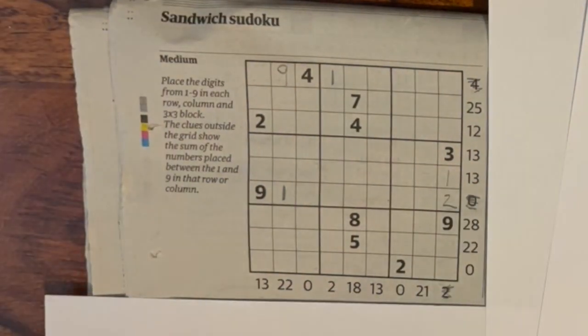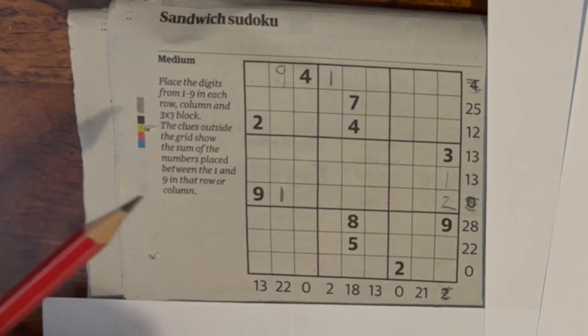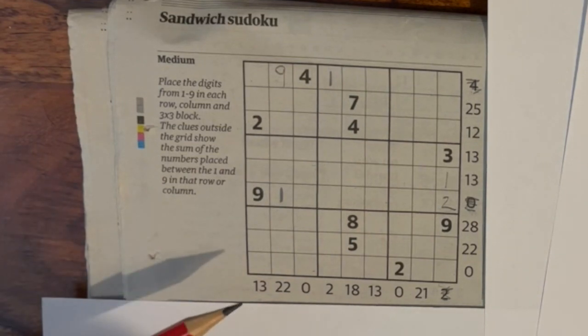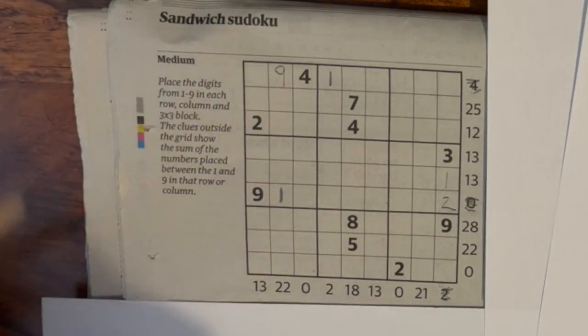So I've used 1, 2, 3 of my Sandwich Sudoku clues, and I filled in, I'm making a bit of progress before I've actually used any of my normal Sudoku strategies. So this is good. We can just carry on like this.